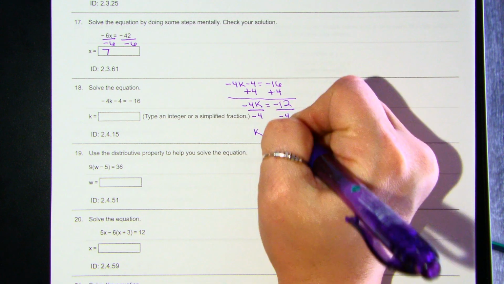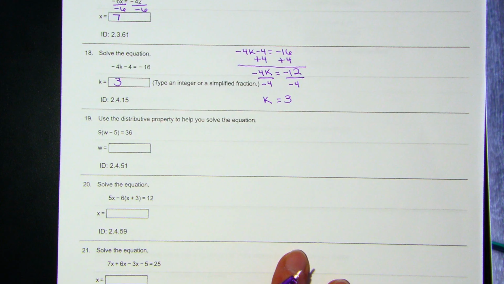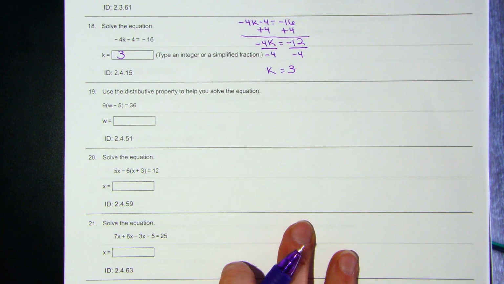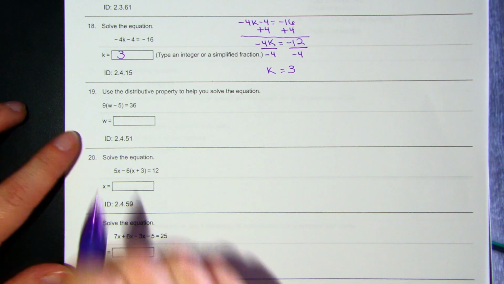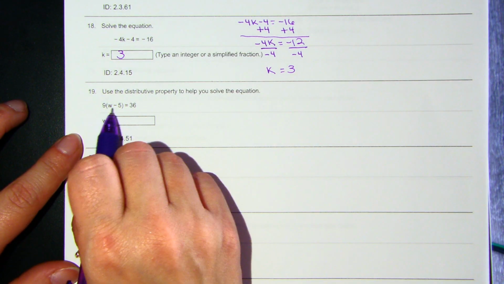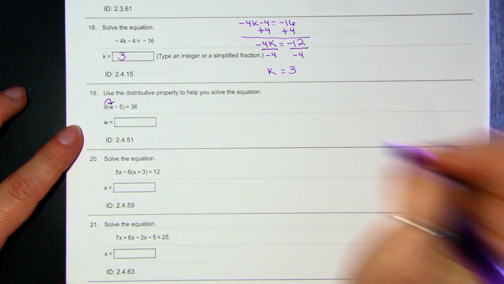Number 19 says use the distributive property to help you solve the equation. So that's what I'm going to start with, because there's nothing else for me to do in this problem except start with distributing. So I'm going to distribute the 9 to the w to give me 9w. 9 times negative 5 will give me a negative 45, and that equals 36.